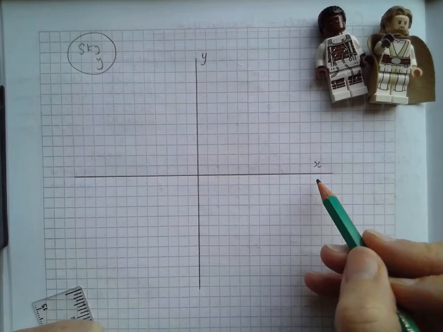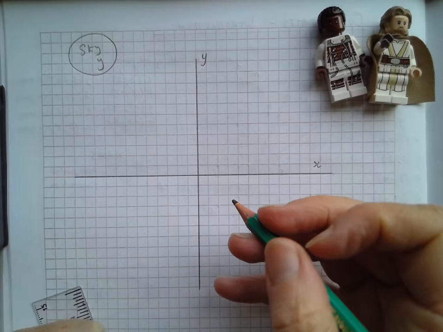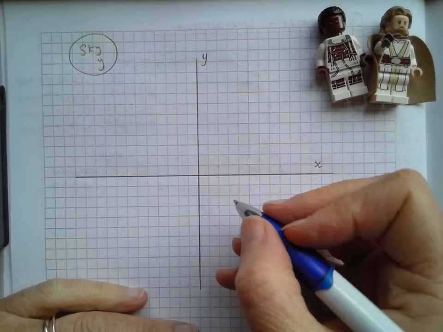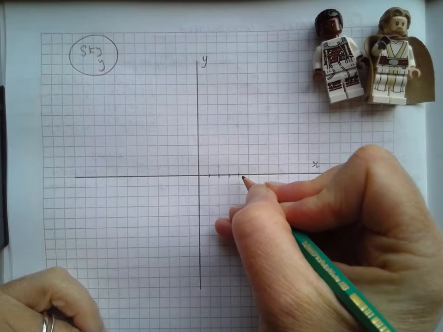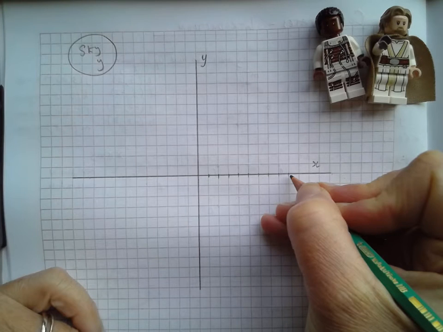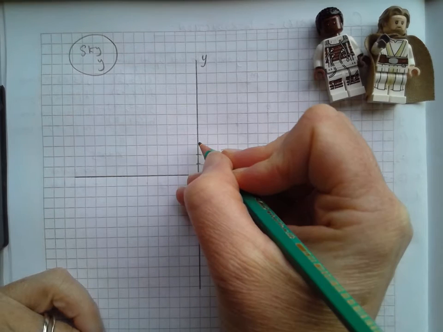So what I need to do is put in my scale. And what I do is I'm going to use the squares to guide me on that. So if you can see, I'm just making a little mark along every square. I'll put the scale in a minute. It's really useful to have the squared paper.